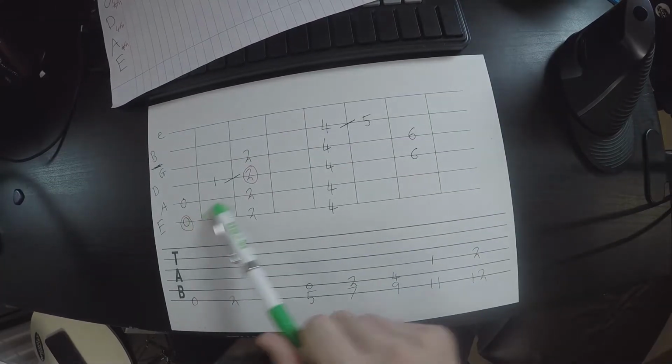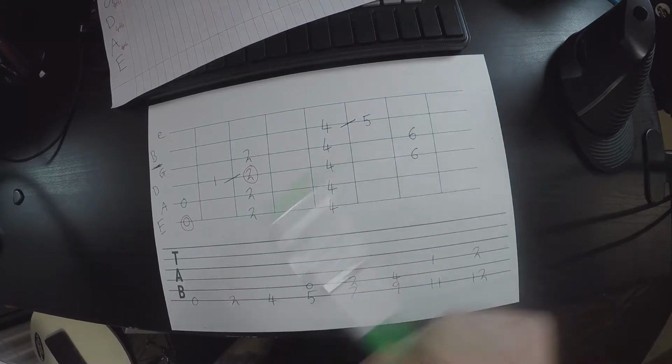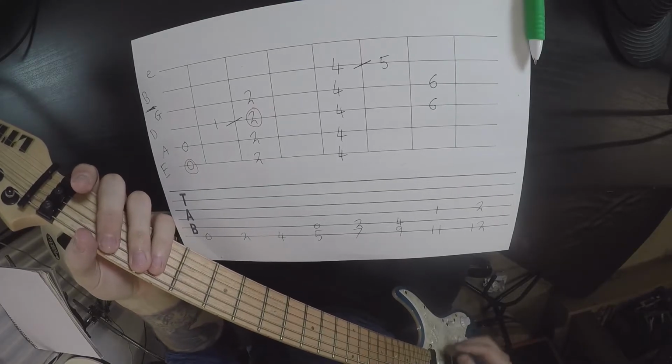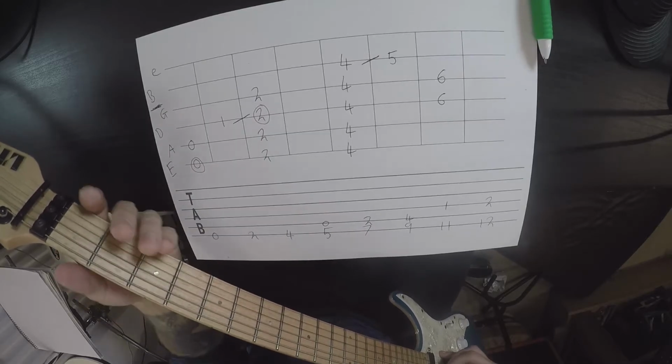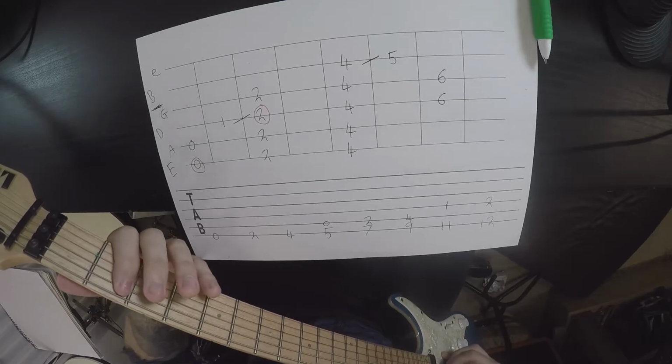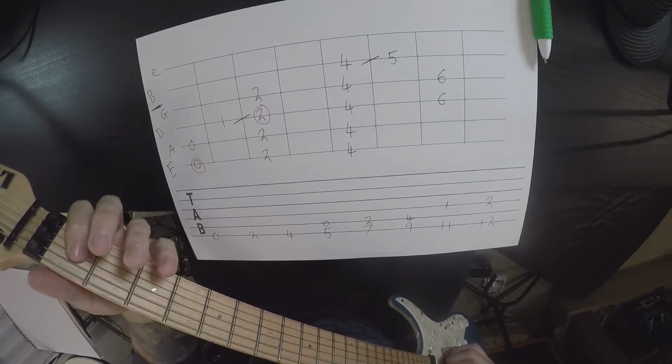So we're going to try and play all of these in order from left to right, bottom to top. And it should go like this. Left to right, bottom to top. Open string first. 2nd fret, 4th fret. Open string. 2nd fret, 4th fret. 1st fret and slide.